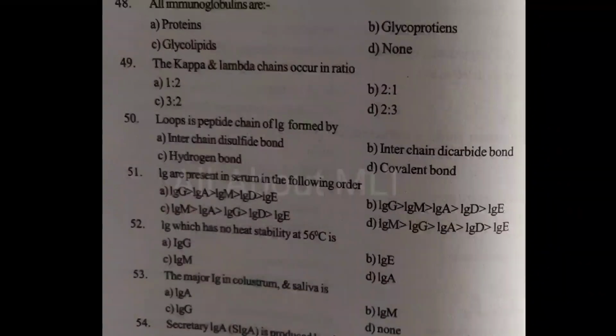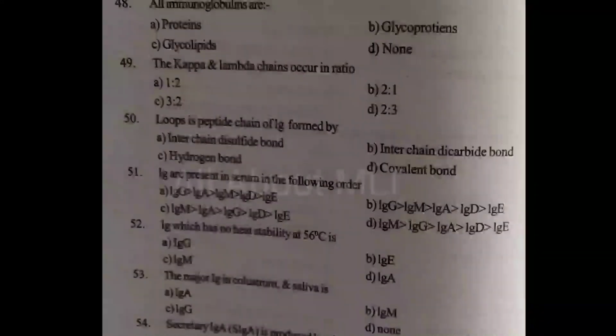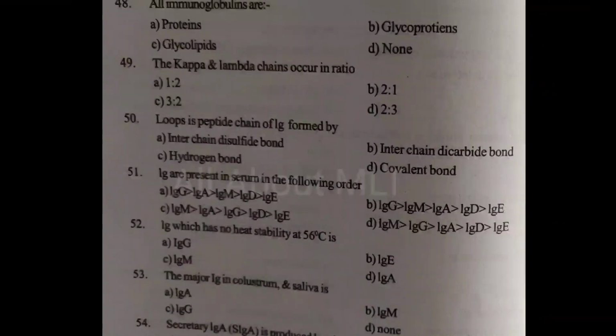Immunoglobulins are present in serum in the following order. Option A, IgG, IgA, IgM, IgD, IgE. Option B, IgG, IgM, IgA, IgD, IgE. Option C, IgM, IgA, IgG, IgD, IgE. Option D, IgM, IgG, IgA, IgD, IgE. Answer is option A.